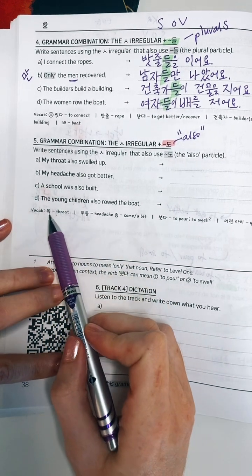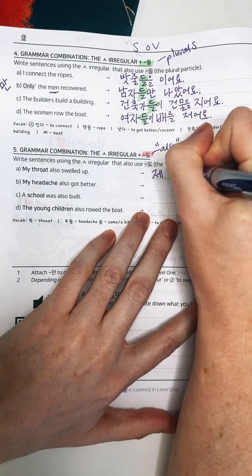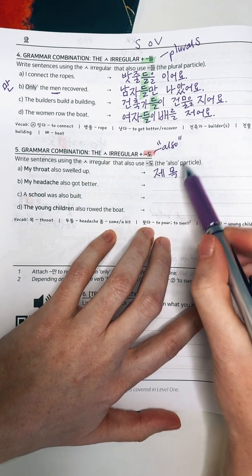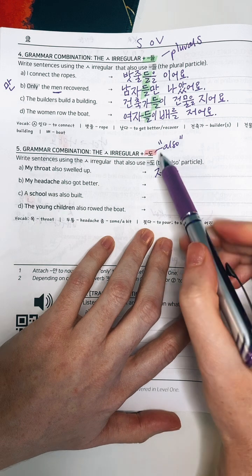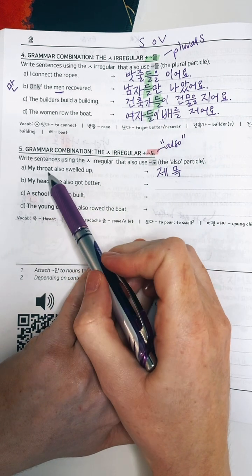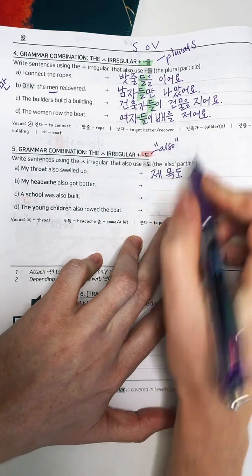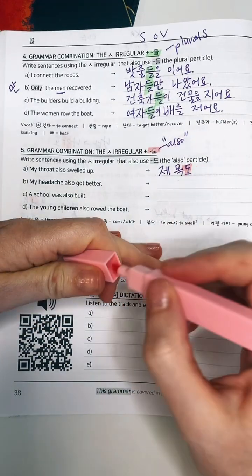So my throat is 목 or 제 목. 제 means my and 목 means throat. 제 목. Now, my throat also. Here's where we put our 도 to say also my throat. 제 목도, also my throat.